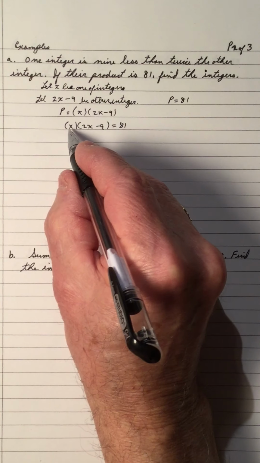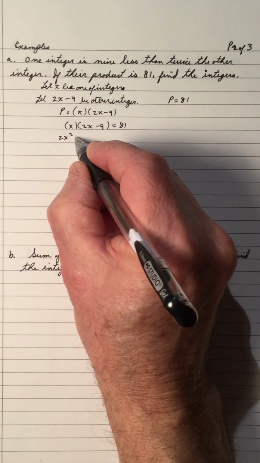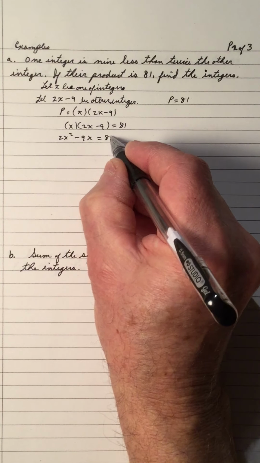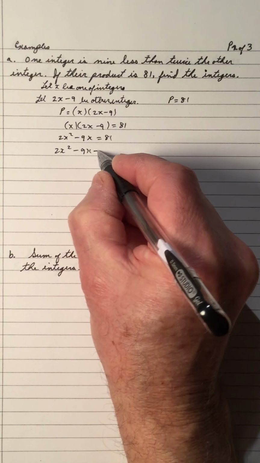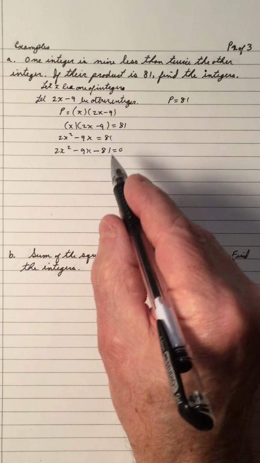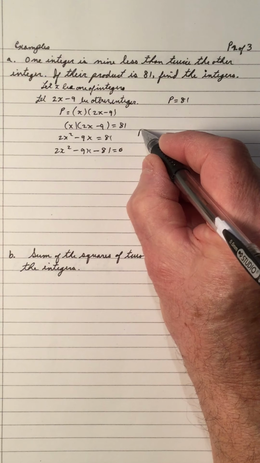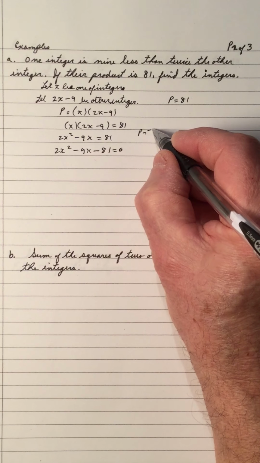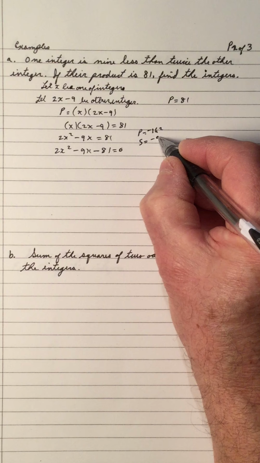So we simplify the left side: x times 2x is 2x squared, x times 9 is negative 9x, equals 81. And we move the 81 over to the left side to make it minus 81. And now if you can't find the factors, remember the product is a times c, so the product is negative 162, and the sum is negative 9.